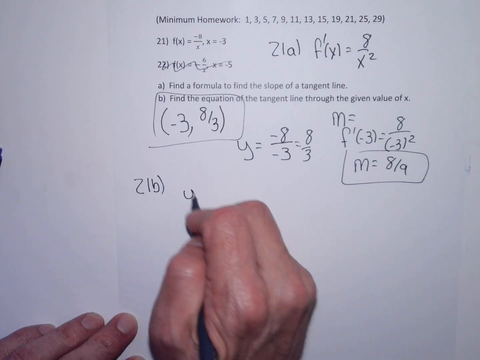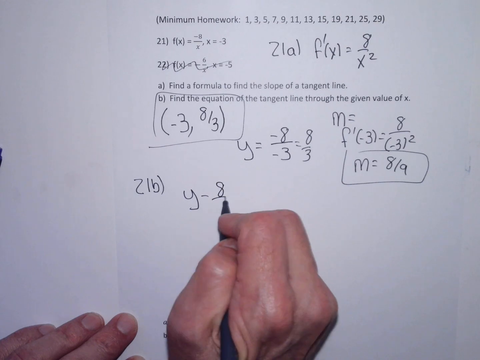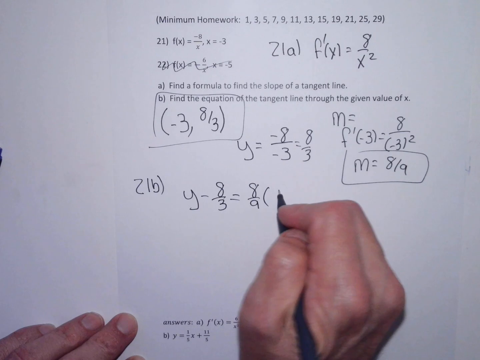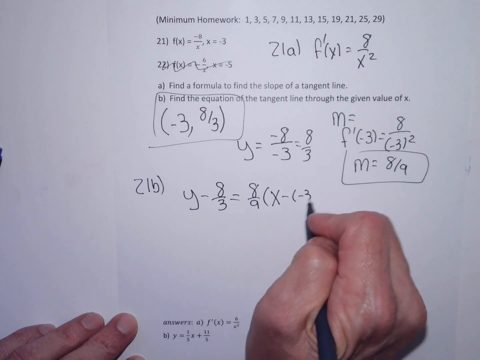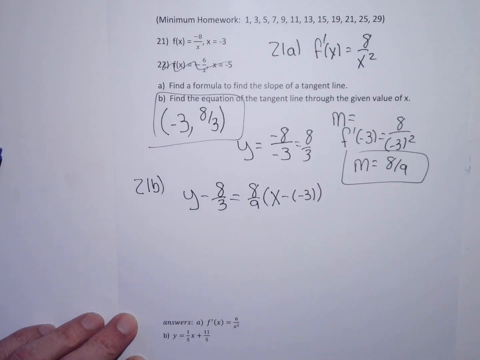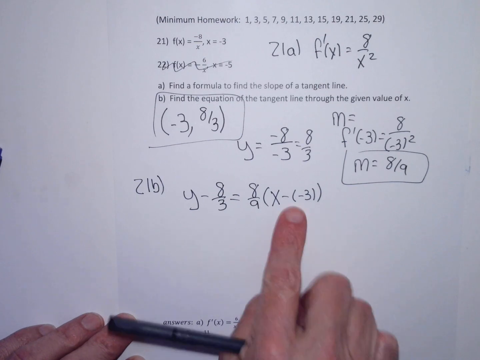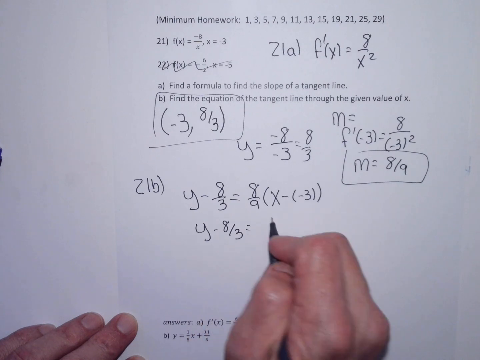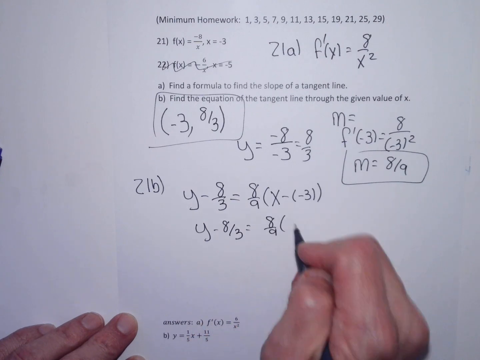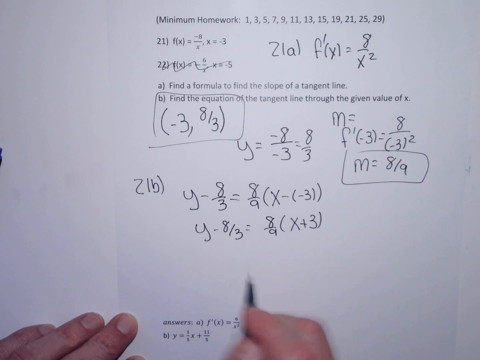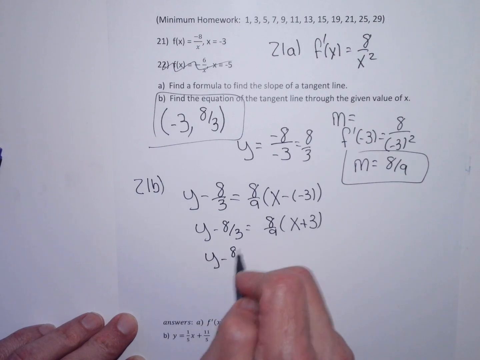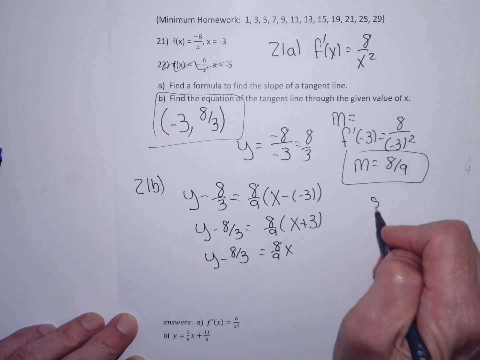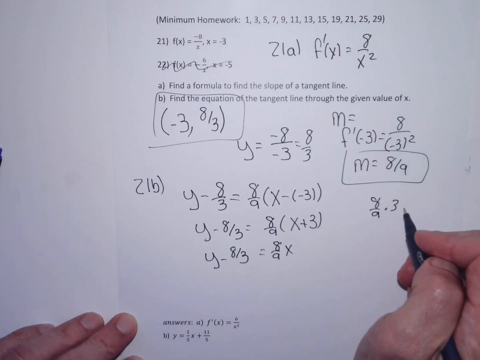For 21b, I'm going to go y minus the y-coordinate of the point equals the slope times x minus the x-coordinate of the point. So y minus 8/3 equals 8/9 times x minus negative 3. I'm going to make that double negative positive, so y minus 8/3 equals 8/9 times x plus 3. This gives me y minus 8/3 equals 8/9 x, and then I'm going to do 8/9 times 3. That's going to actually be 8/3.